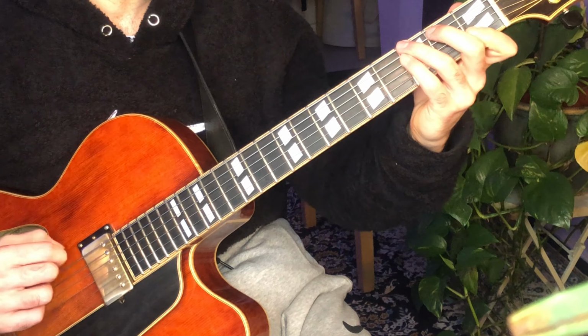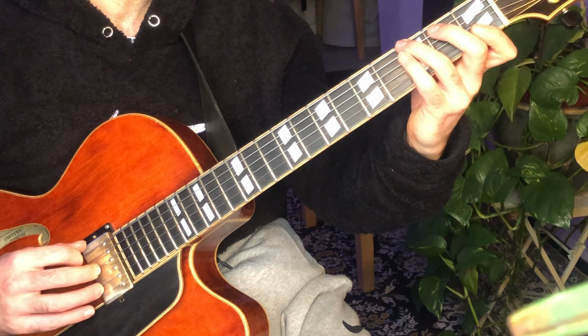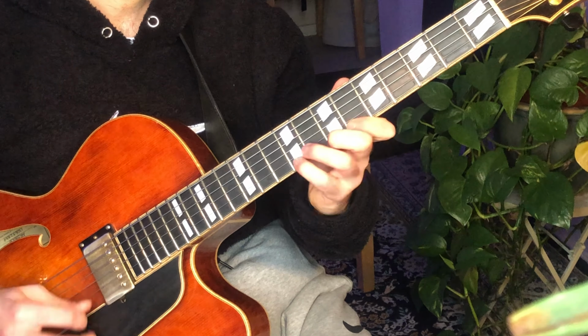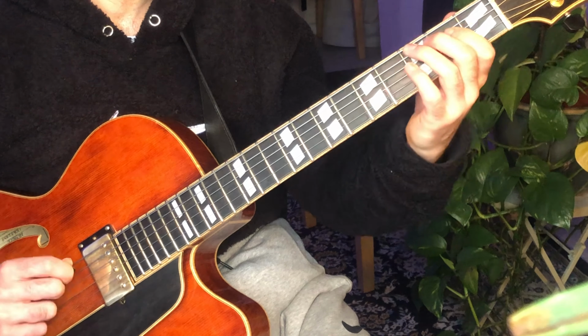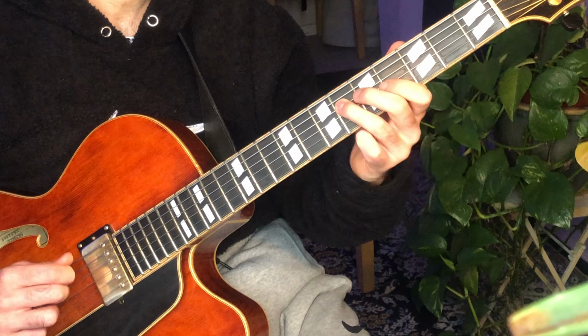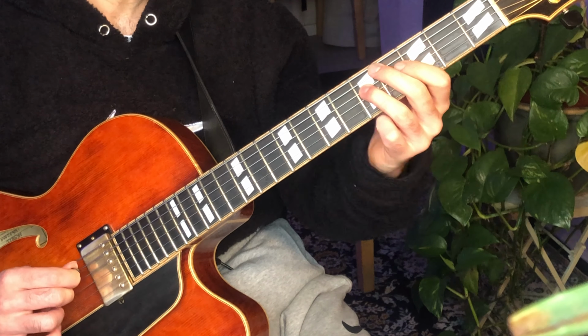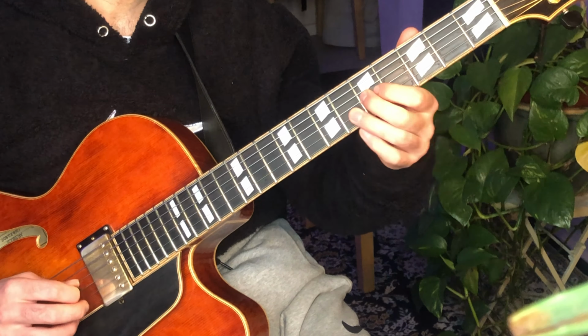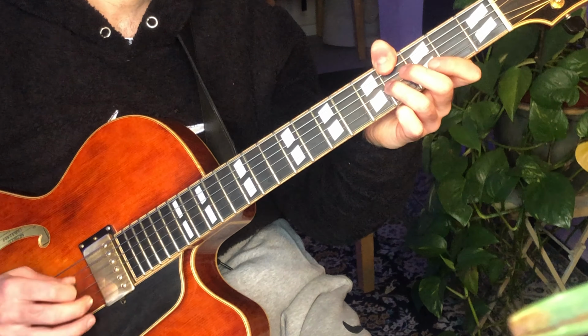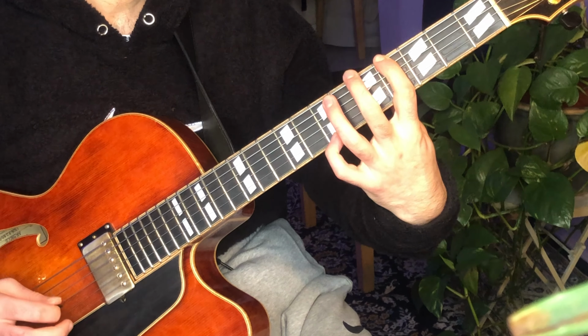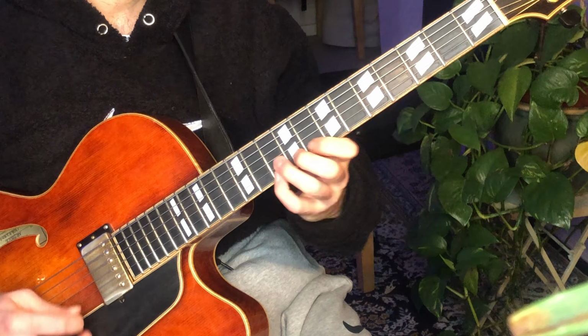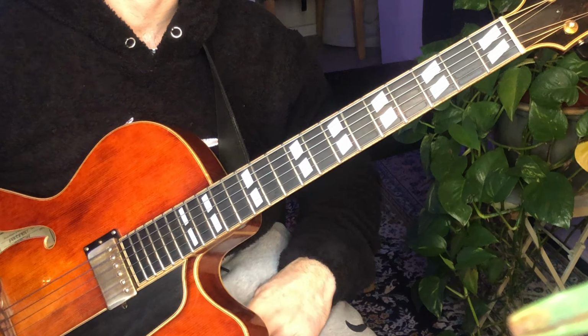Okay, so that will help you to play fast too, because you can go. And then you can start from there, and then you realize you can start from anywhere. You can start from the major 7 there. You can start the half whole scale from here. So you can start from the 3rd. You see? And it's symmetrical, so it's going to help you a lot.